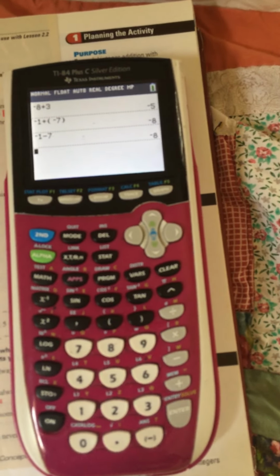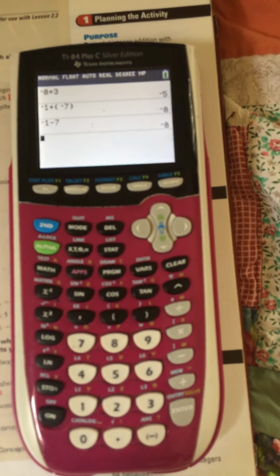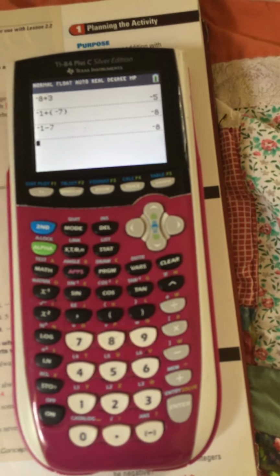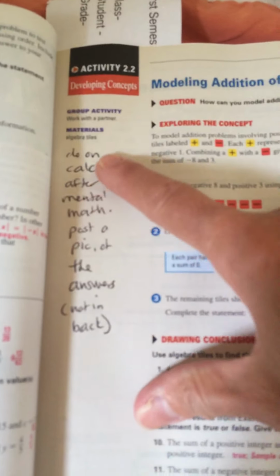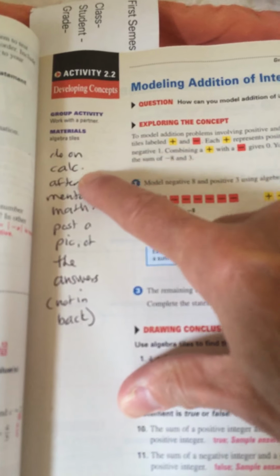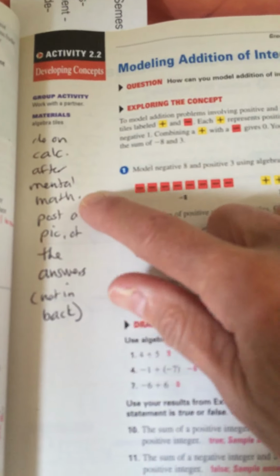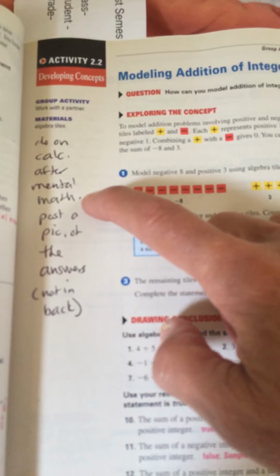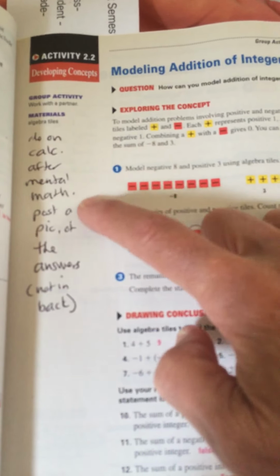Anyway, I hope you enjoy getting to use your calculator. So I do want you to do these. I don't want you to go, that's so easy, I don't have to do it. So there's 2 things here. I want you to do it on your calculator after mental math. That's fancy math talk for doing it in your head.